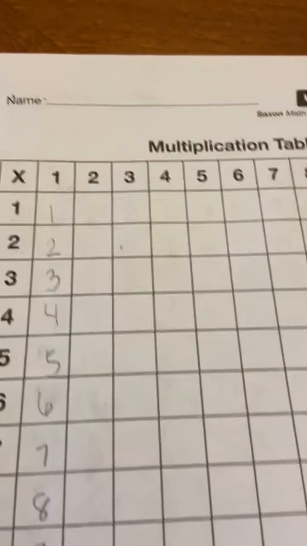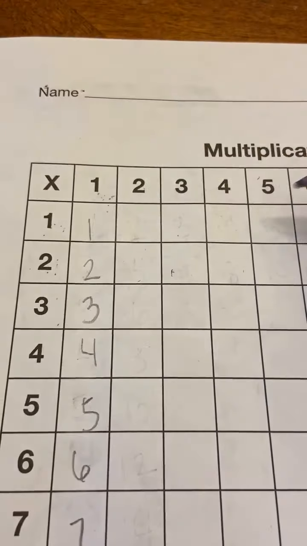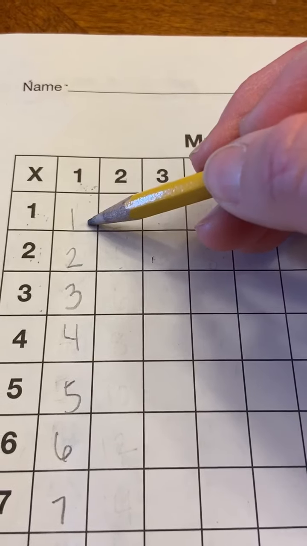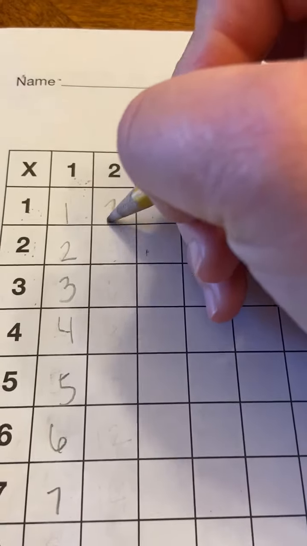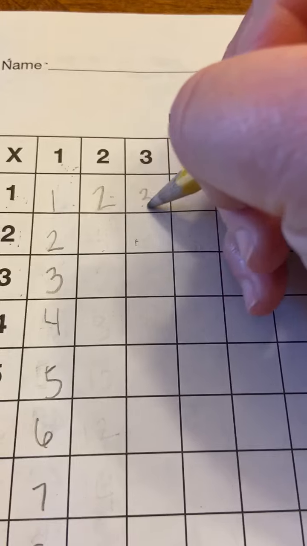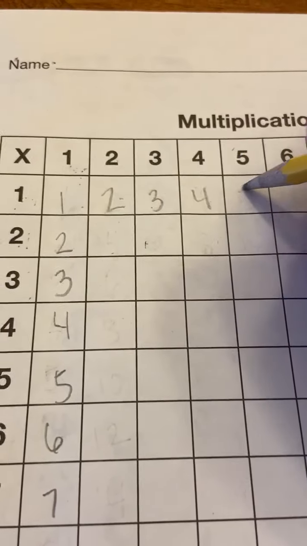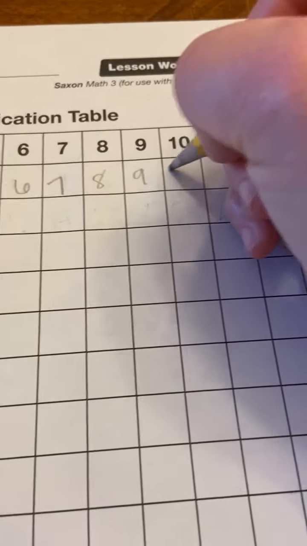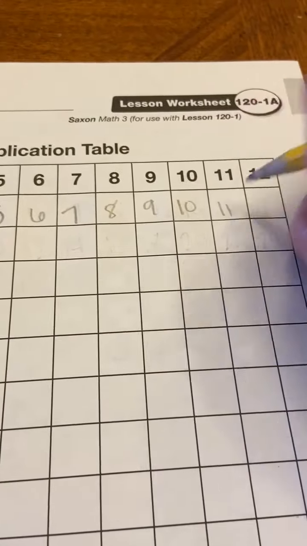Okay, we also can do the same thing going along the top. So one group of 1 was 1, one group of 2 is 2, one group of 3 is 3, and we just keep counting by ones. 6, 7, 8, 9, 10, 11, 12.